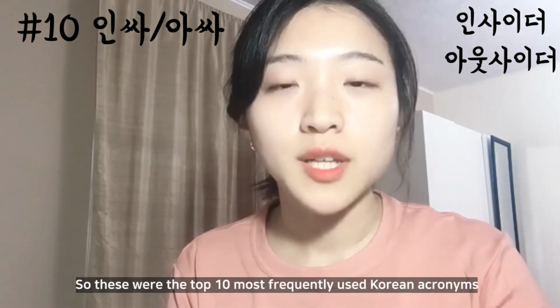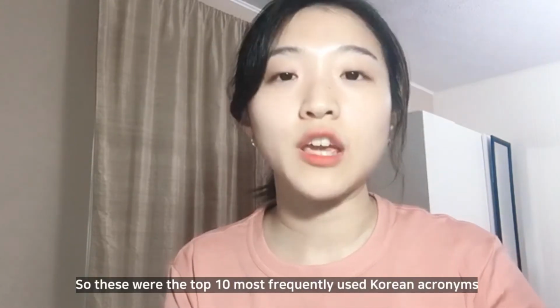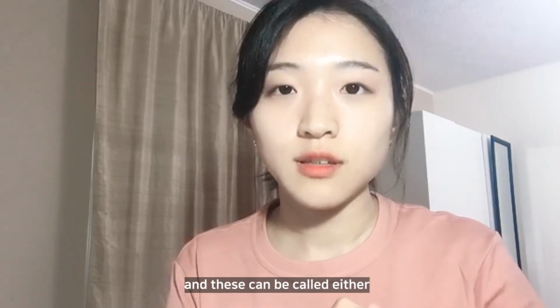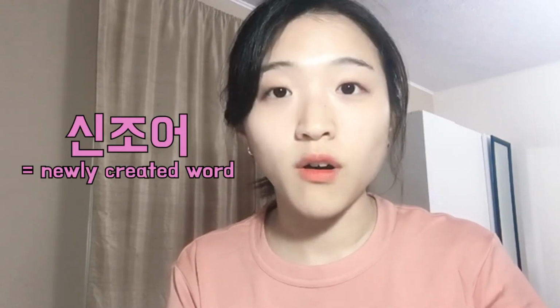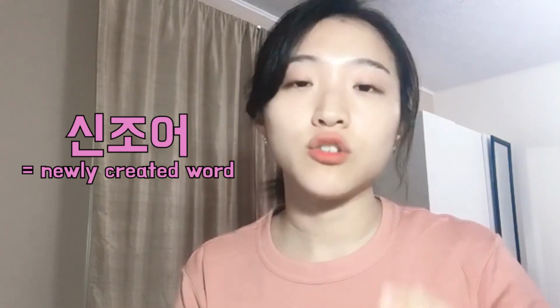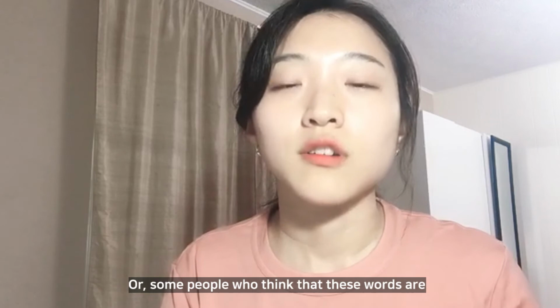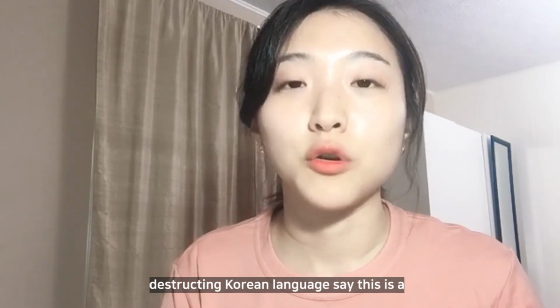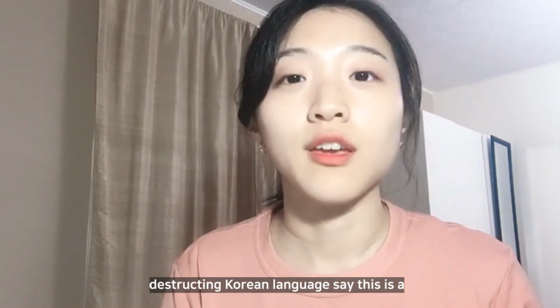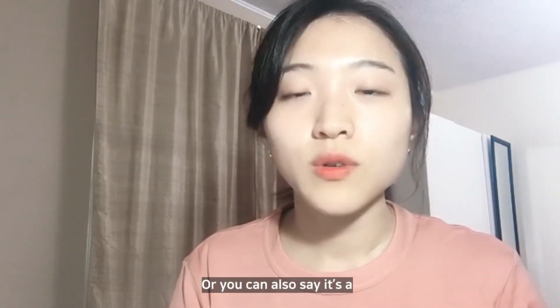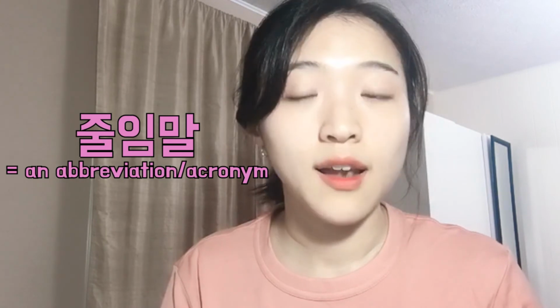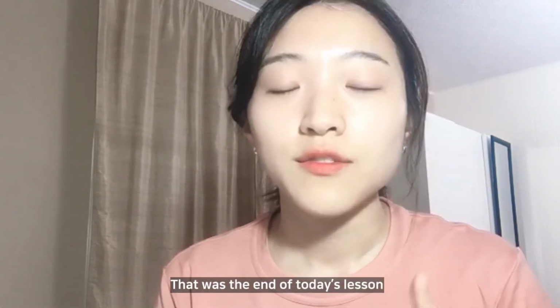So these were the top 10 most frequently used Korean acronyms, and these can be called either 신조어, which means newly created words, or some people who think that these words are destroying the Korean language say this is a 비속어, which means slang. Or you can also say it's a 줄임말, abbreviation. So 신조어, 비속어, 줄임말. So that was the end of today's lesson.